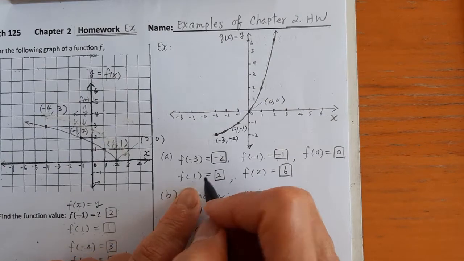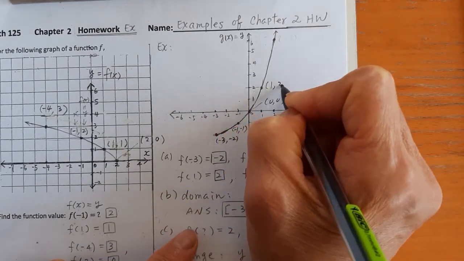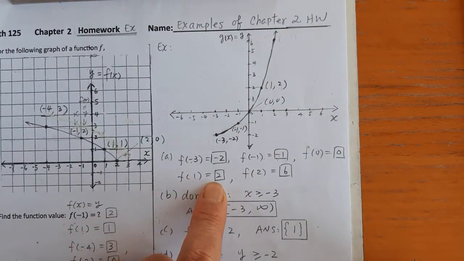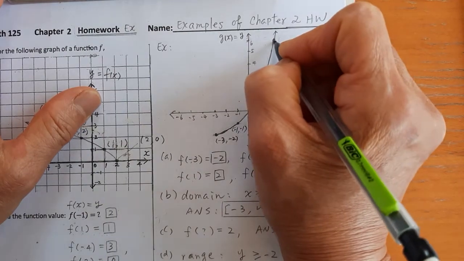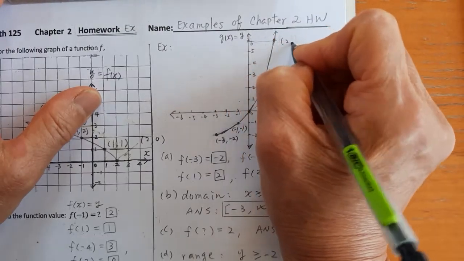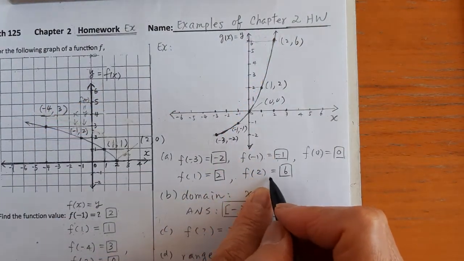What is f of 1? It's 1, and up to here is 2. So this is (1, 2), and f of 1 is 2. What is f of 2? From 2 we go up to this point. The x coordinate is 2 and the y coordinate is 6. So f of 2 equals 6.